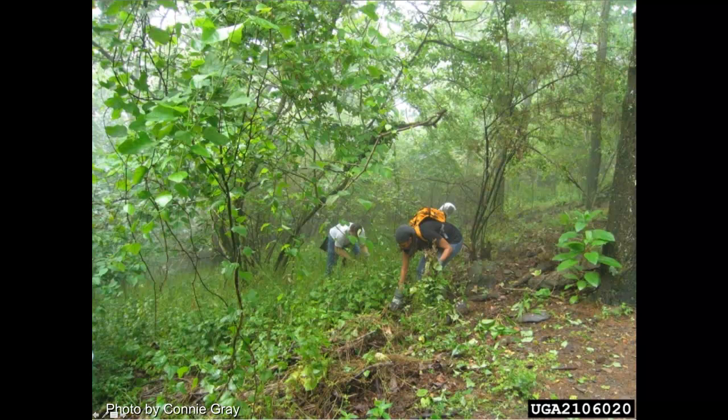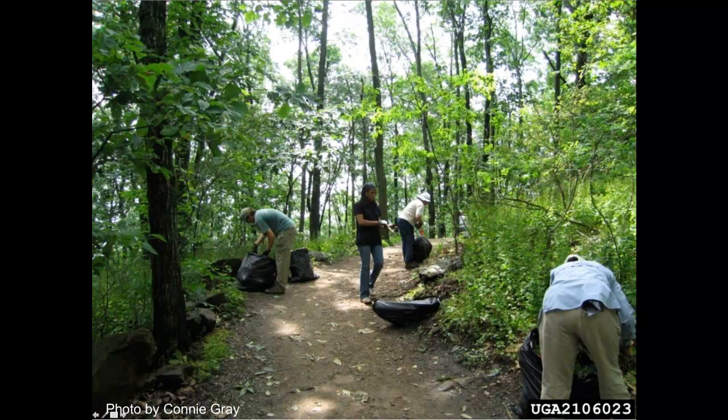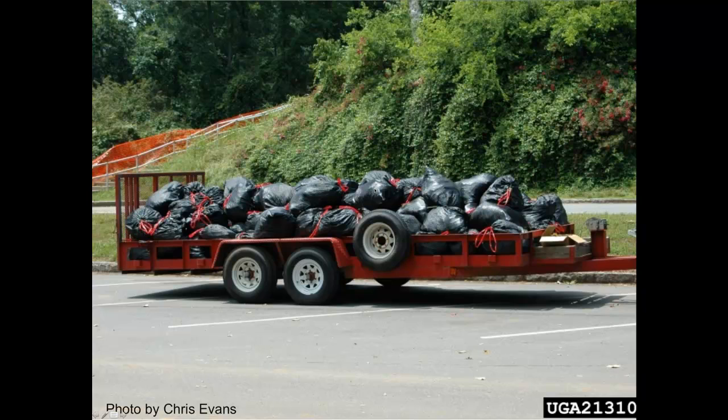They have a volunteer pull day. They go in. They pull a bunch of the garlic mustard, really do a good job of documenting before and after of what the garlic mustard looks like, and at the end of the day have a huge success by bagging up a lot of garlic mustard. So, great example of early detection and rapid response.